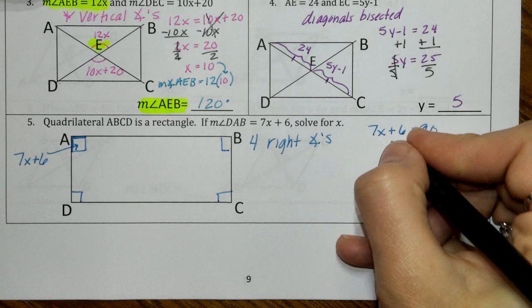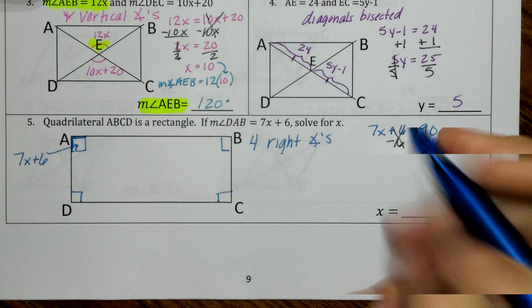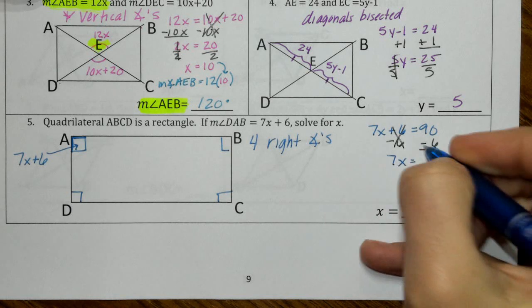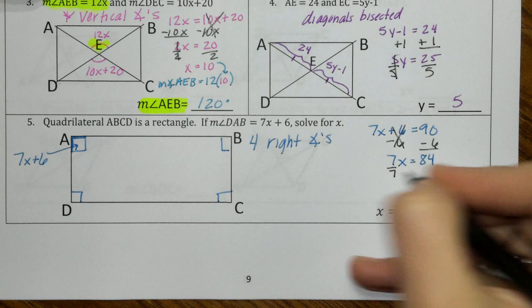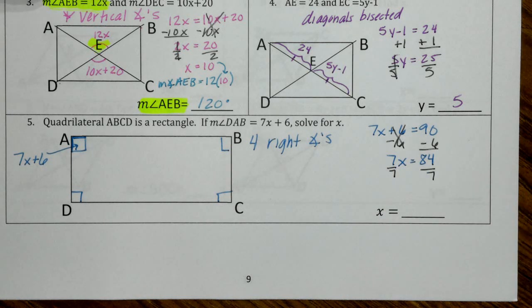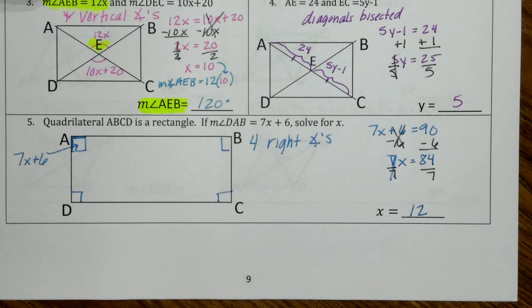Our two real quick steps, get rid of that 6. We're going to get 84. 7x equals 84. And then do our division to get x by itself. X is going to come out to equal 12. So several properties of the rectangle, as well as solving and identifying what properties we're using to justify our answers.